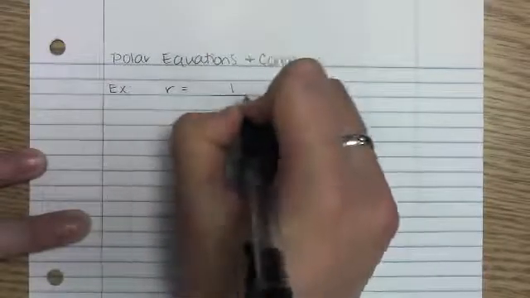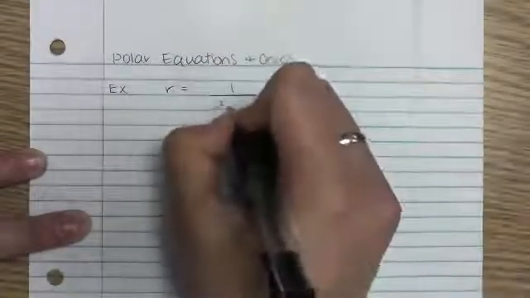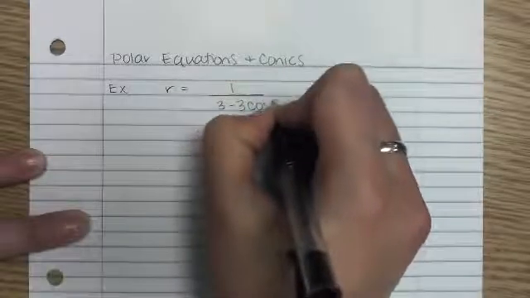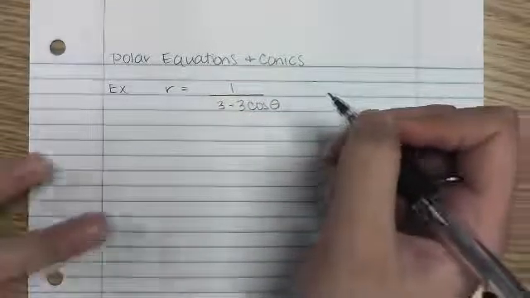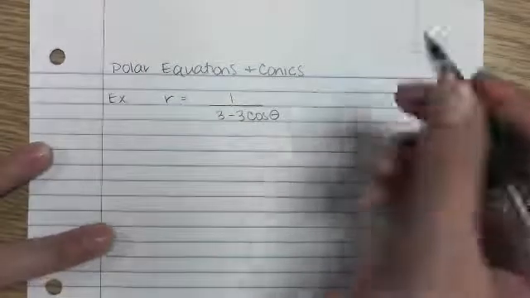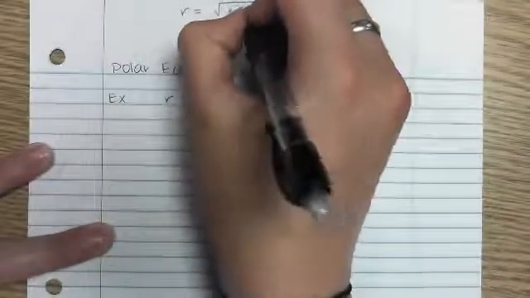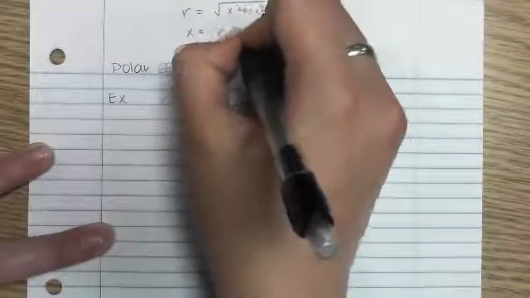So, for the first example, we're going to use r equals 1 over 3 minus 3 cos theta. It might be helpful, I don't know if you have memorized these already or not, to write that r is the same as the square root of x squared plus y squared, and that x is the same thing as r cos theta, and y is the same thing as r sine theta.